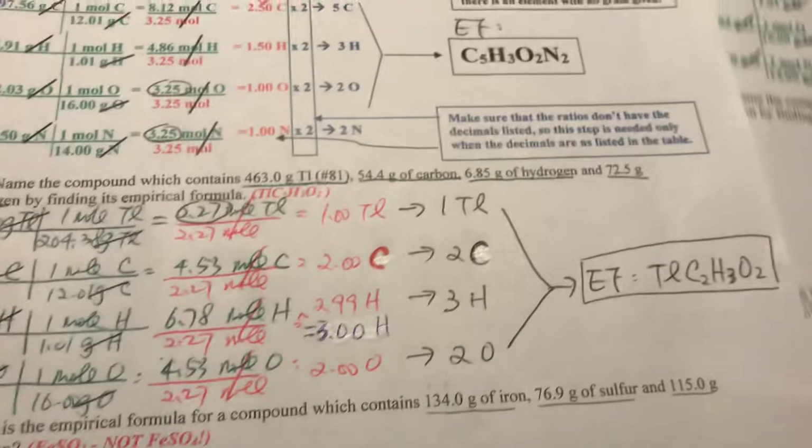All right, so I'm going to do number 2 separately so then you can see step by step what I'm doing.